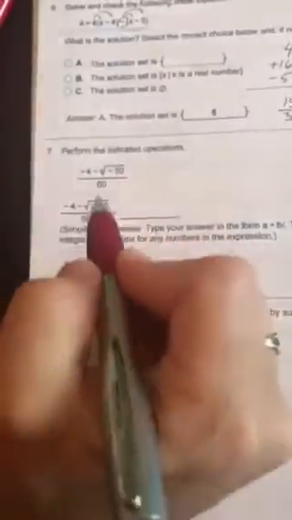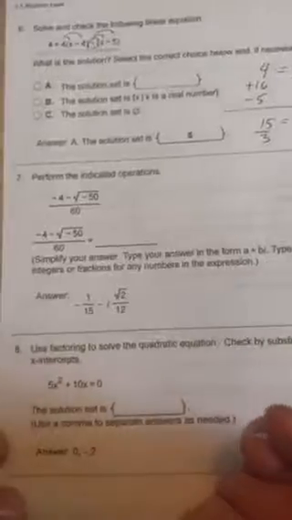Okay, next one, number 7. Perform the indicated operations. So the indicated operations, this is just asking me to subtract here, and it just wants me to simplify as best as I can. So I'm going to take this negative 4 over the 60 minus square root of negative 50 over the 60. Well, I can simplify this the way I've learned how to simplify, and I know that I divide this by 4 and I get 1, divide this by 4, or negative 1, I get 15. So this one's done really easily. This is the one that it wants you to do.